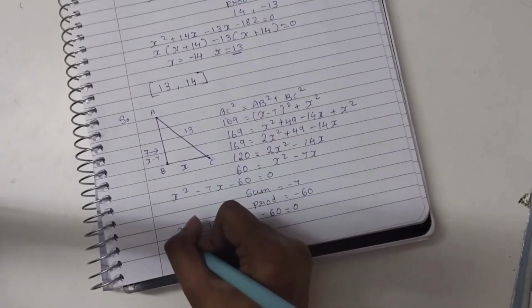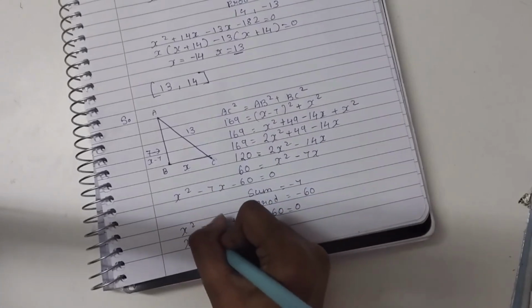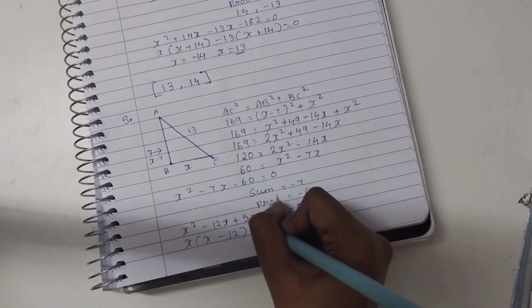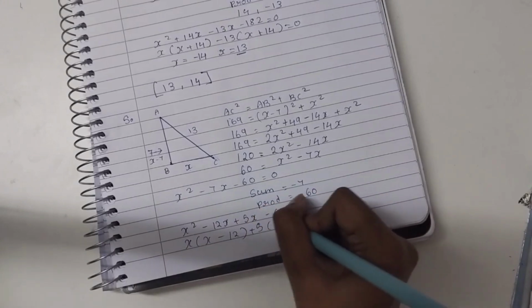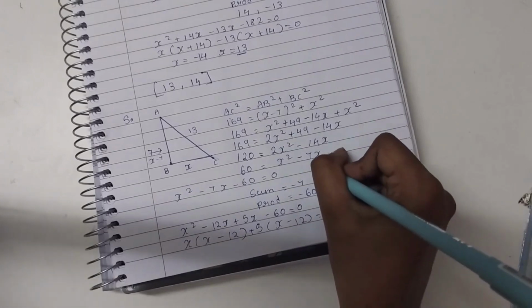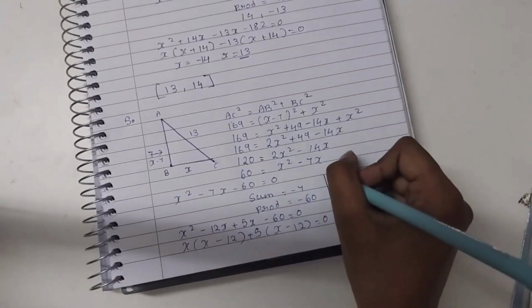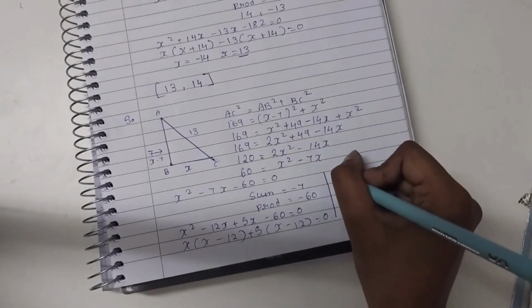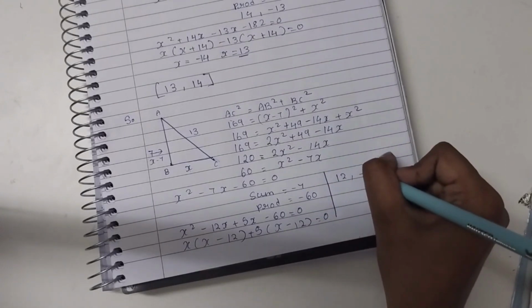Taking the common values outside, we'll get x times (x minus 12), and we're going to take positive 5 outside, plus 5 times (x minus 12), which is equal to 0. So the two factors, or the roots of the quadratic equation, would be 12 and negative 5.